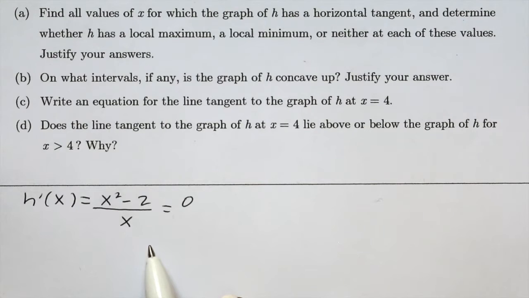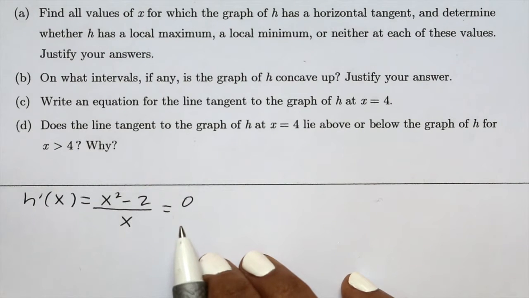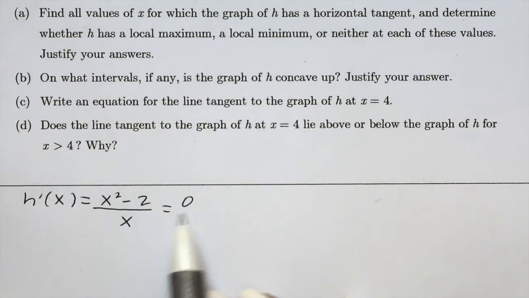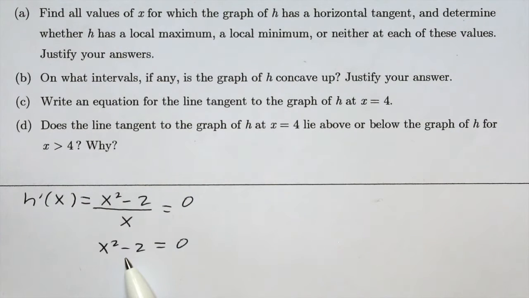To find the values of x for which the graph has a horizontal tangent, we're going to take the slope and set it equal to 0. To solve this, it's a proportion, so we're going to cross multiply. You get x squared minus 2 equals 0. And finally, we get x equals plus or minus root 2.